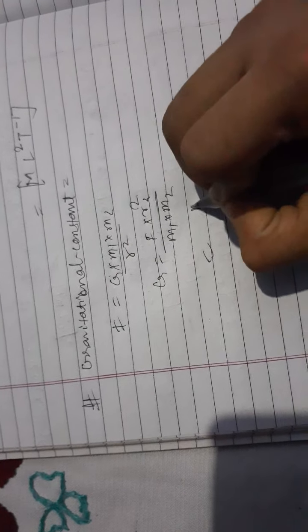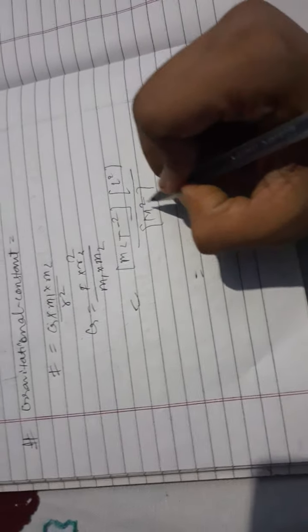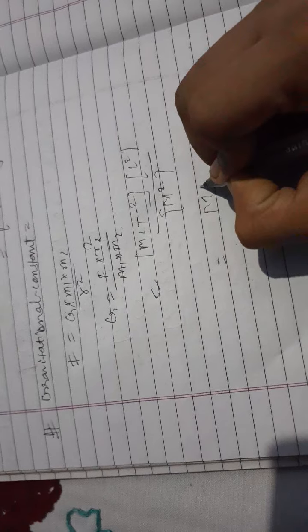F equals MLT^-2, while r square is L square, and m1 m2 is mass square. So we can say ML^3T^-2 by M^2, so we can conclude that M^-1 L^3 T^-2 is the dimension of the gravitational constant.